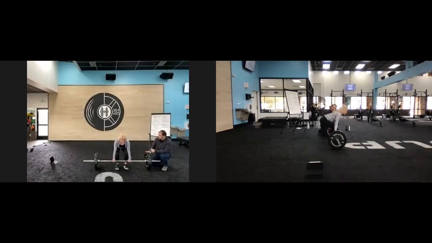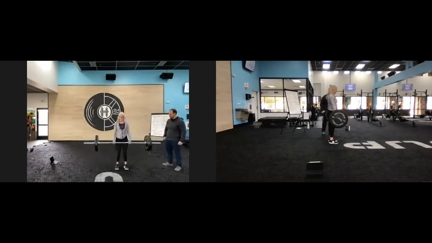Now, when Kalika goes to deadlift this bar, I'm going to cue her to push the ground away as hard as she can. Don't think about picking the bar up, but push the ground away. And then I want her, once she passes the knees, to squeeze her hips and pull her hips through at the top. Go ahead and give me a 135 deadlift. Let's go. There we go.